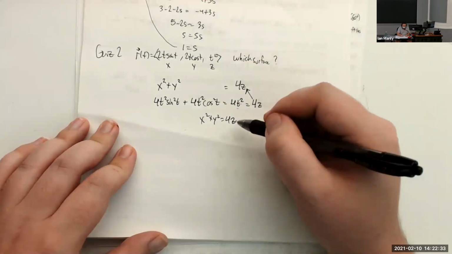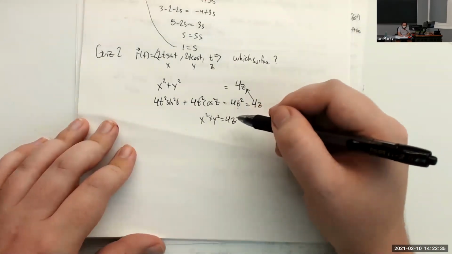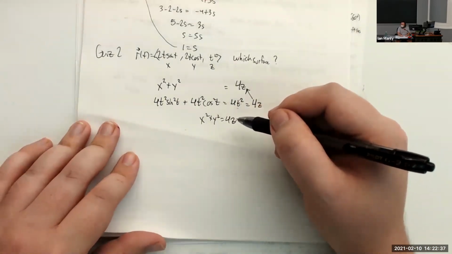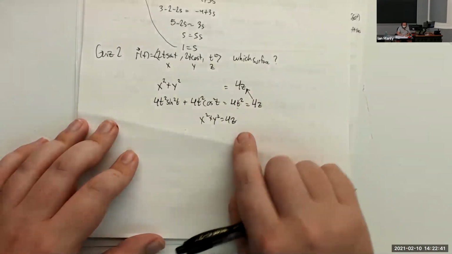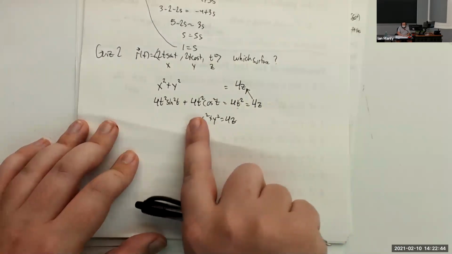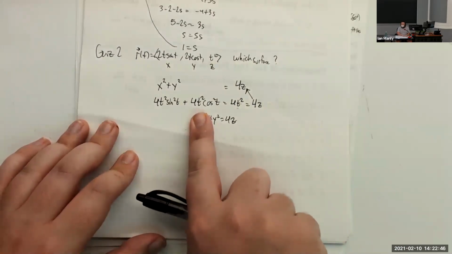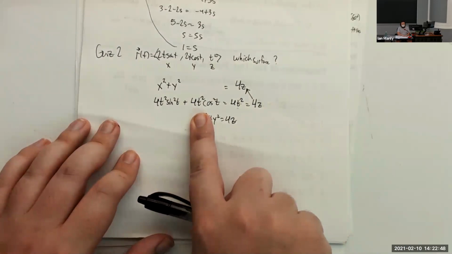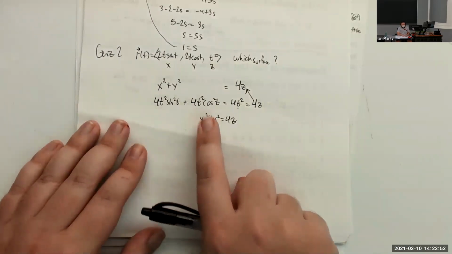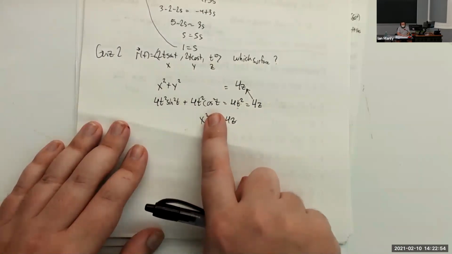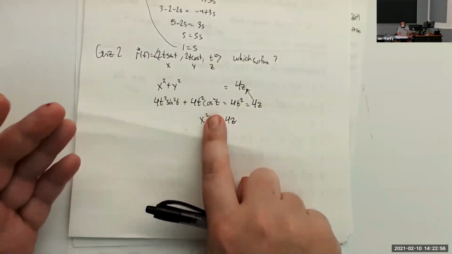All right, so let's see. We need to see what kind of surface x squared plus y squared equals 4z is. So what we could do is we can look at the traces. If I maybe plug in x equals 0, I have y squared is 4z. That's going to be a parabola because I have one variable not squared and one variable squared. I do the same thing for y. I have x squared is 4z. That's going to be another parabola.